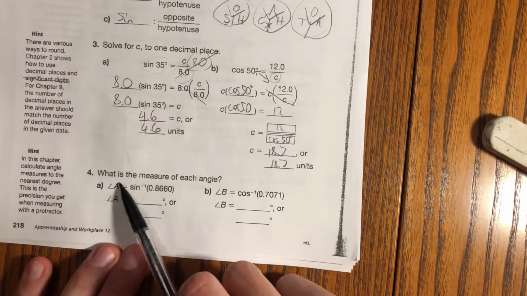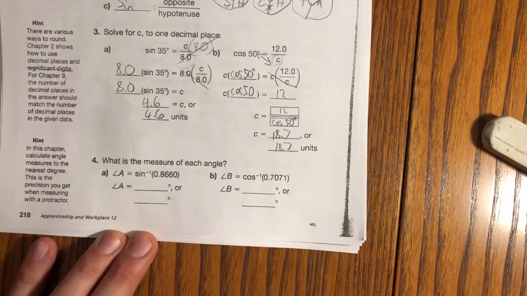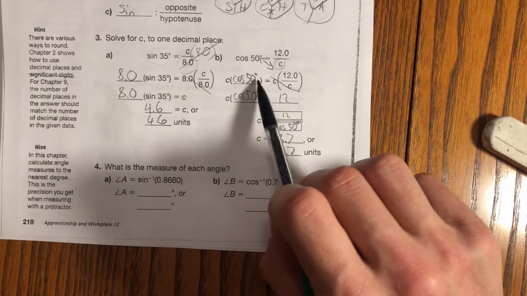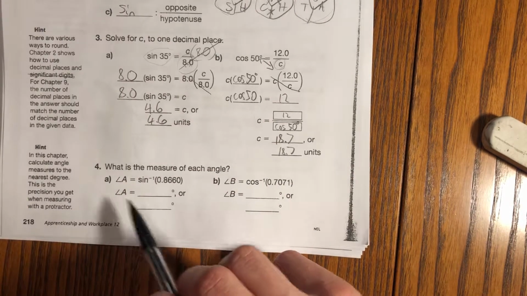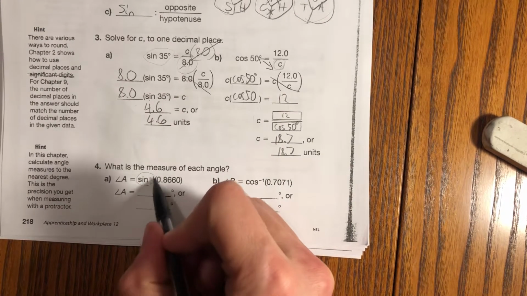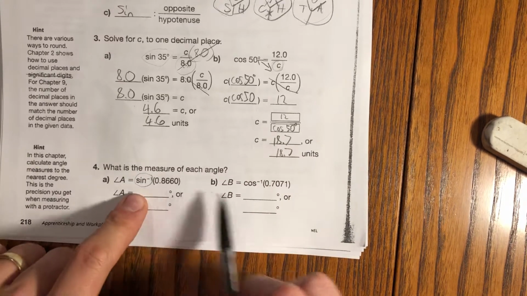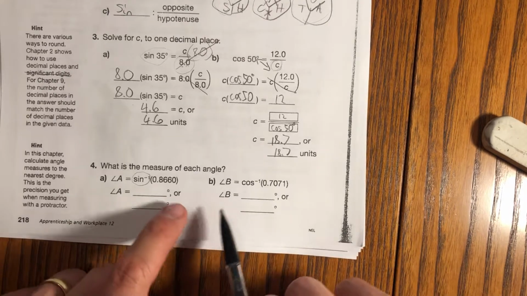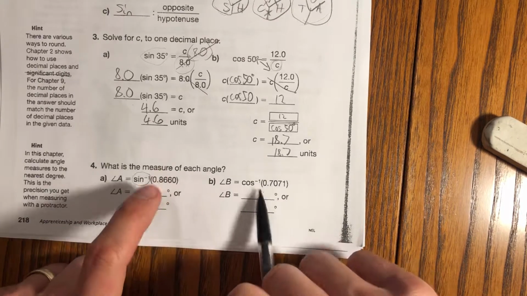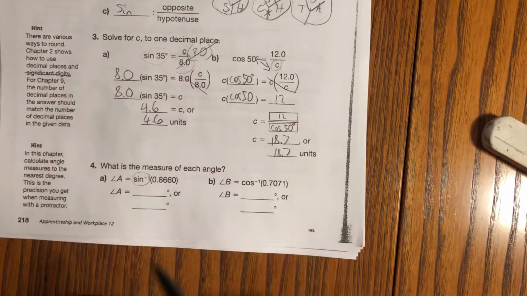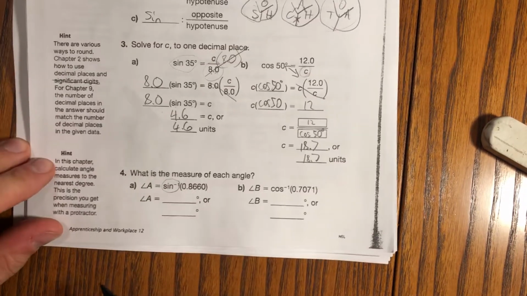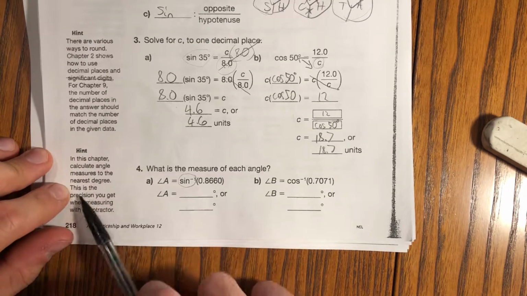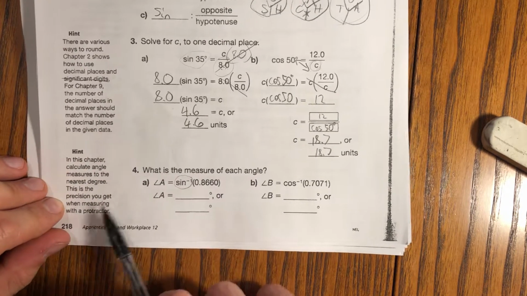Moving on to 4. What is the measure of each angle? Okay, so now we dealt with sine 35, cos 50, that kind of thing. In this chapter, you're going to have to deal with inverse. Sine with a -1 or cos with a -1 means the inverse, and that's taking a decimal and changing it to a degree so that we know how big a triangle would be. Let's see the hint here. In this chapter, calculate angle measures to the nearest degree. This is the precision you get when measuring with a protractor.